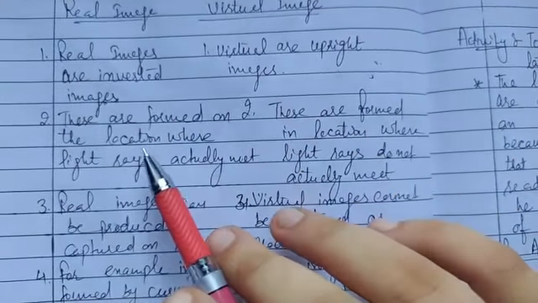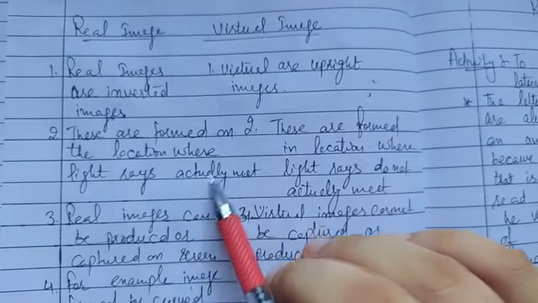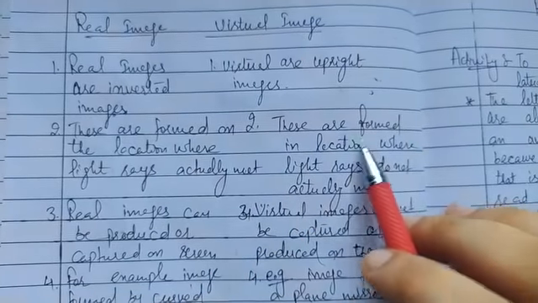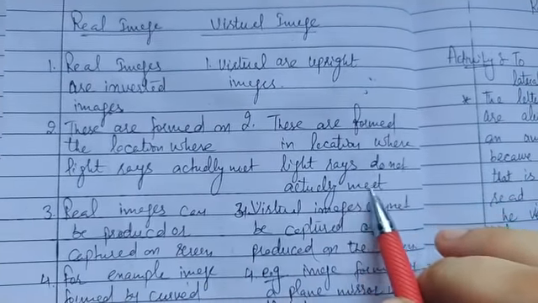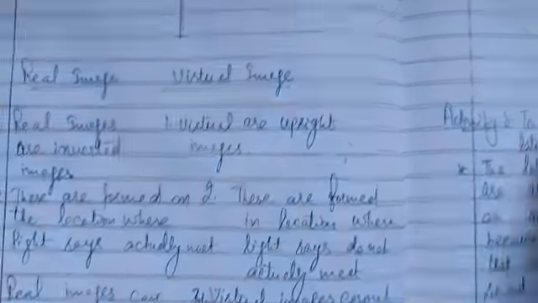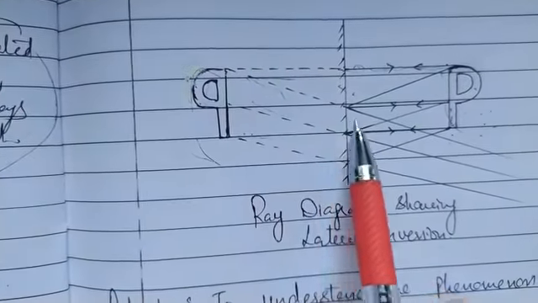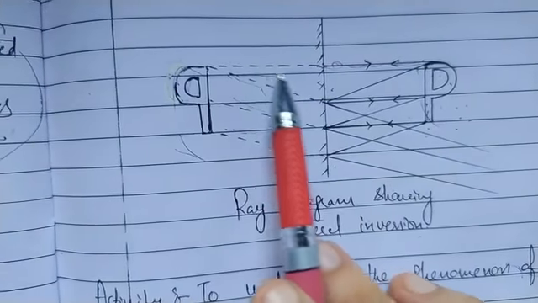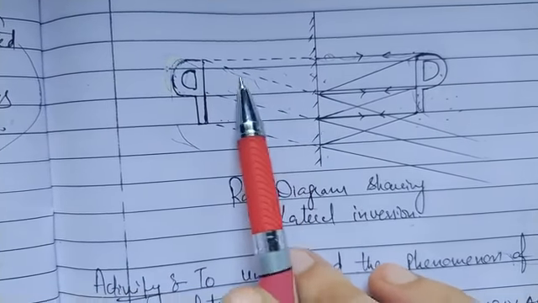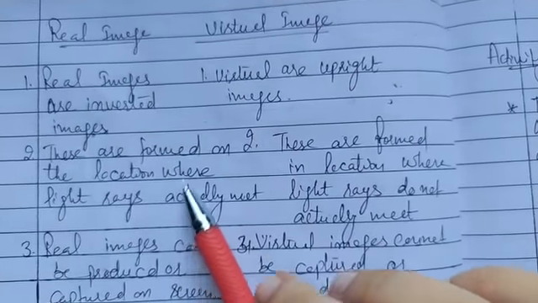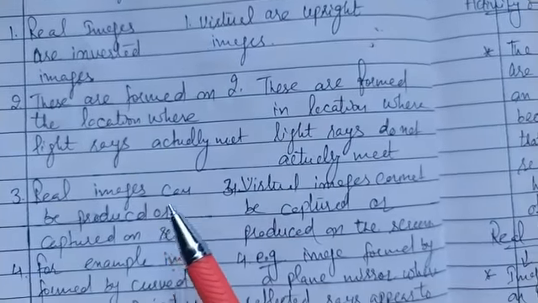Next, virtual images are formed at a location where the light rays do not actually meet, because here the light rays are extended, produced backwards. But real images are formed when the light rays actually meet.